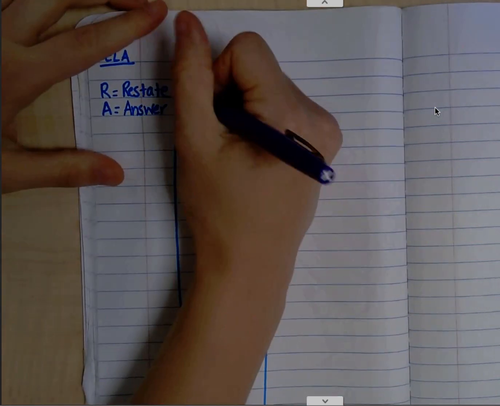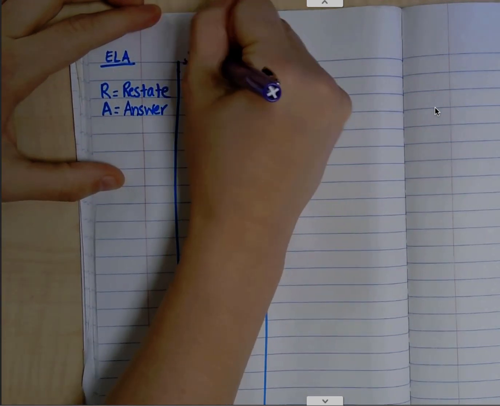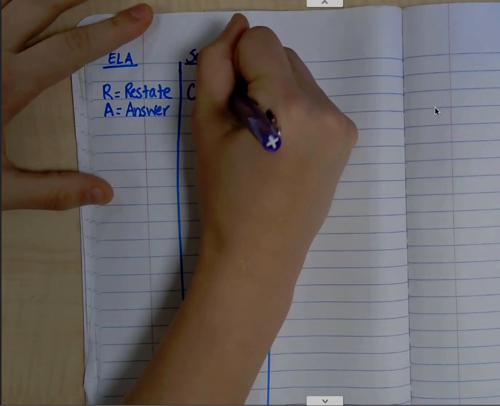And so I'm going to write science in my next column over. And that C is going to stand for claim.